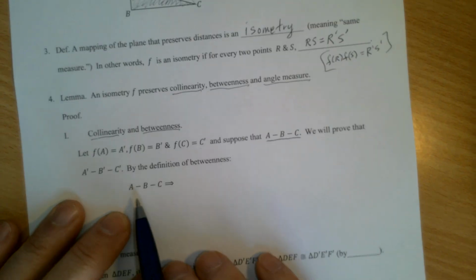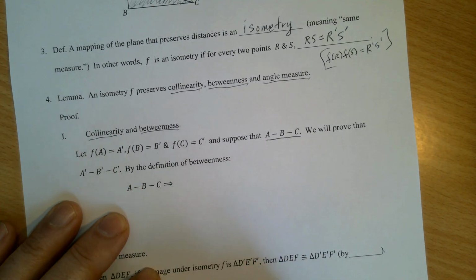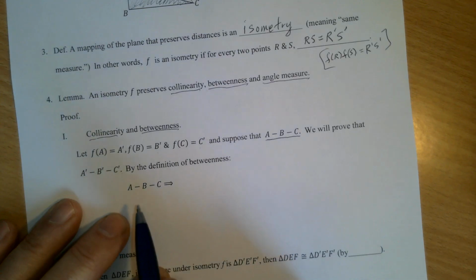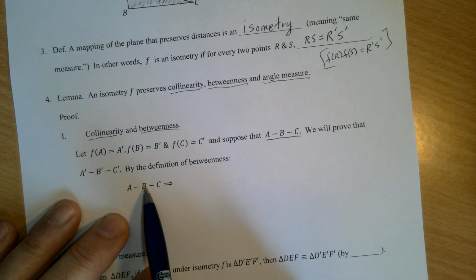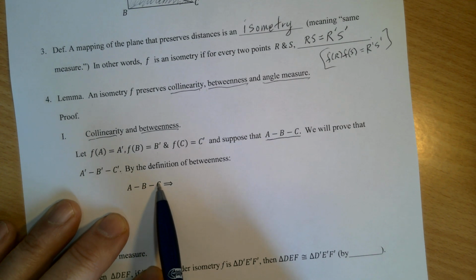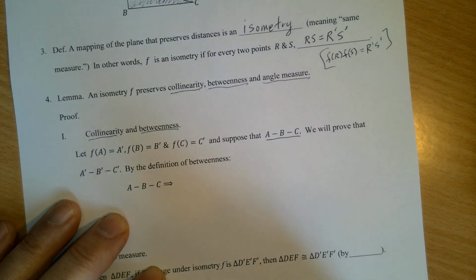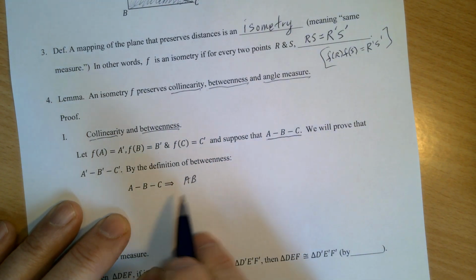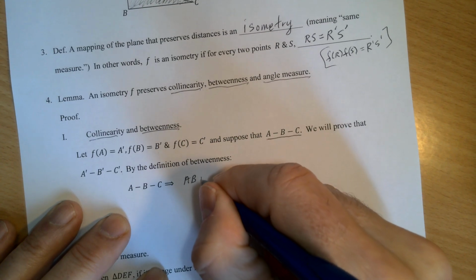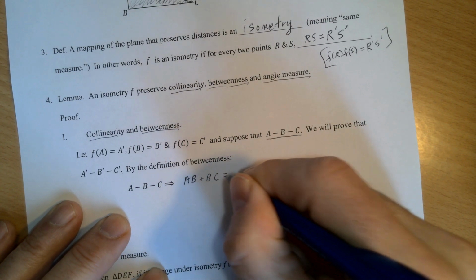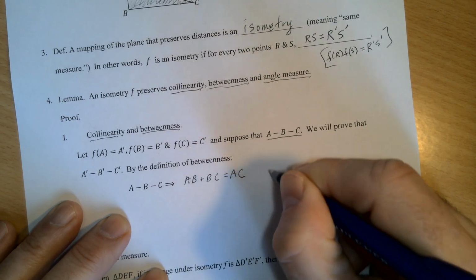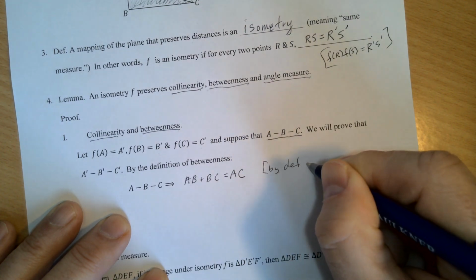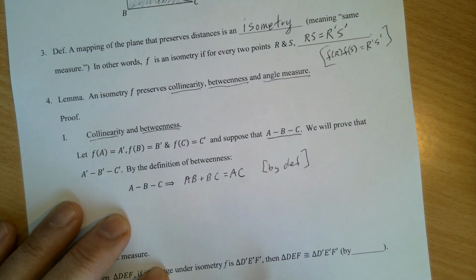Okay, so what does this mean? B is between A and C in the plane. By definition, you remember what that means? It means the distance from A to B plus the distance from B to C is equal to the distance from A to C. So that means AB with no bar over it, that's the distance, plus BC is equal to AC. That's just by definition of betweenness.